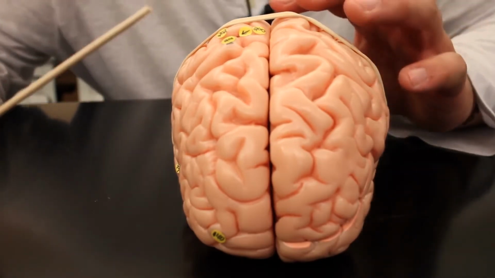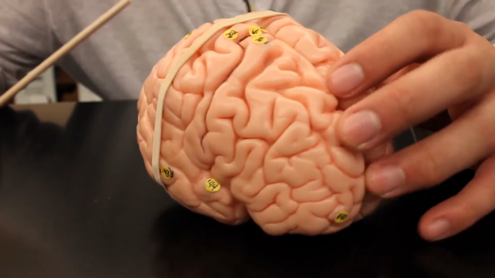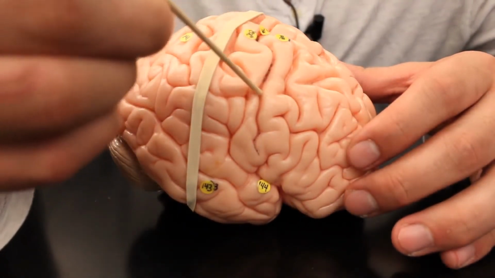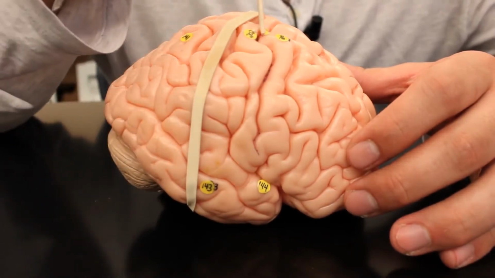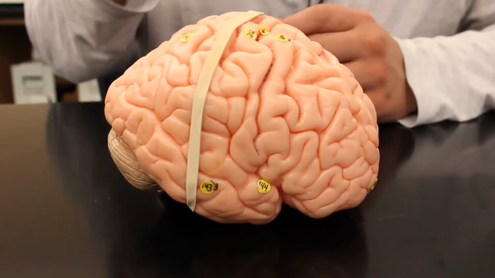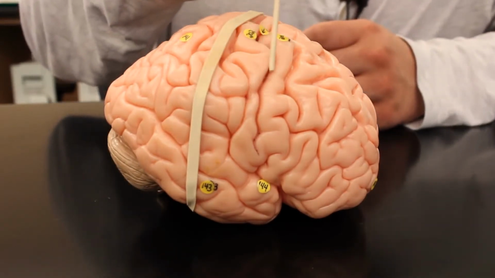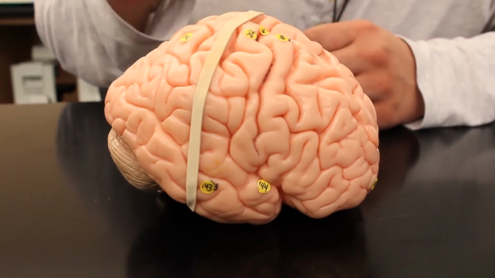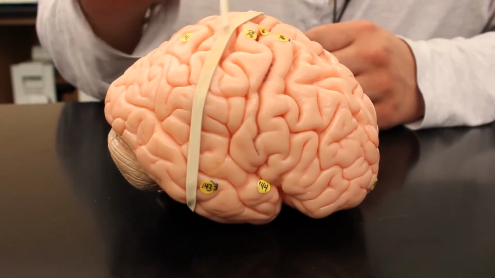So first off, if you remember from before, we had this central sulcus here on the side. It's just this little groove running right there. This guy is actually called the central sulcus, running all the way up. And what's the purpose of it? The central sulcus separates the frontal lobe from the parietal lobe.